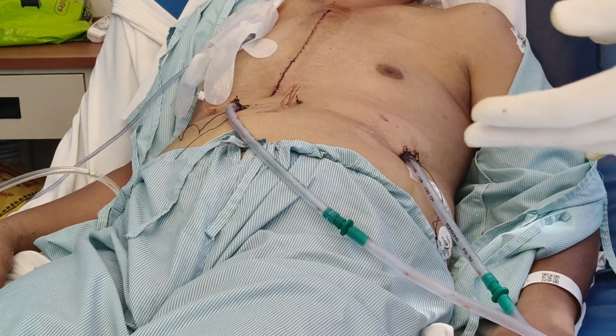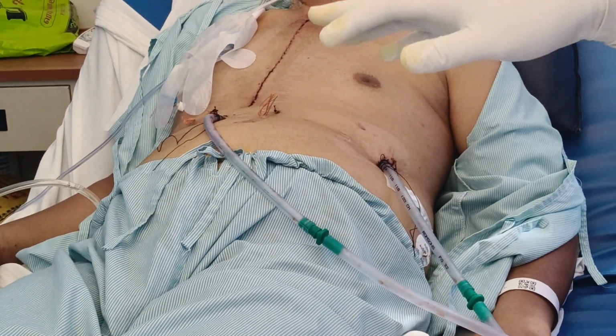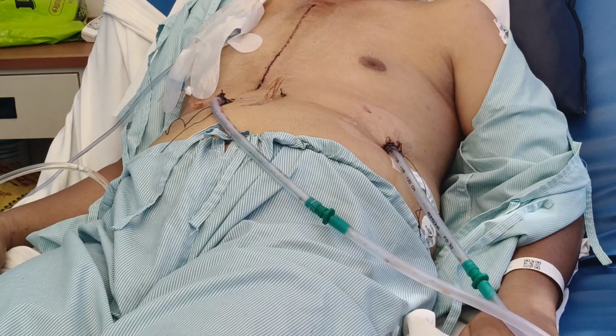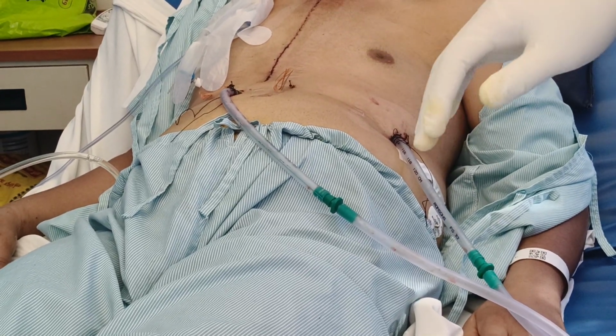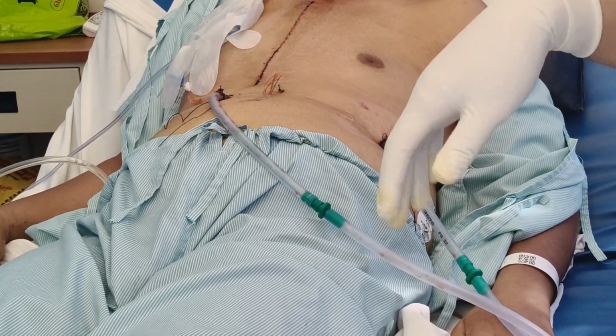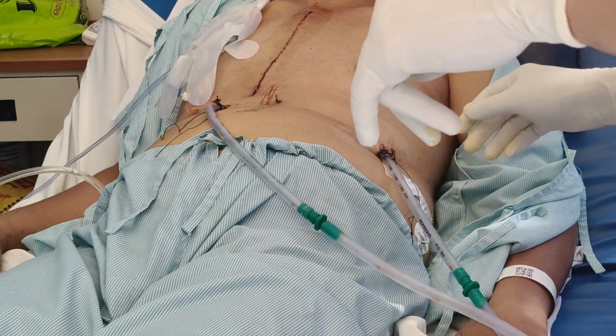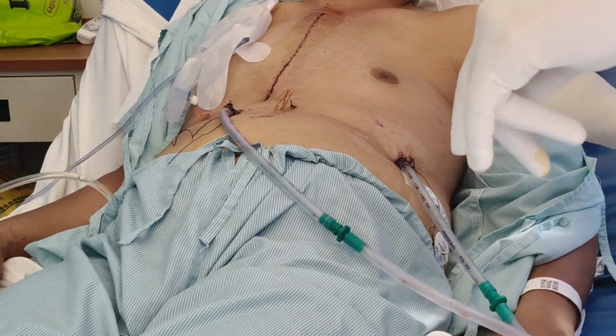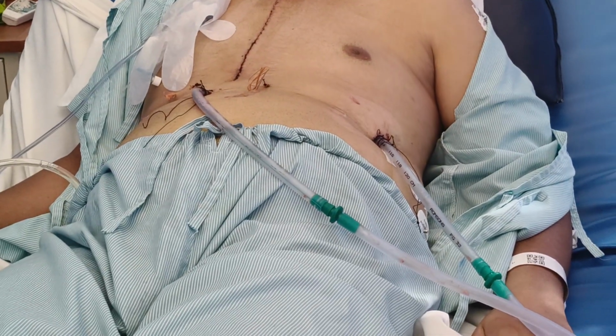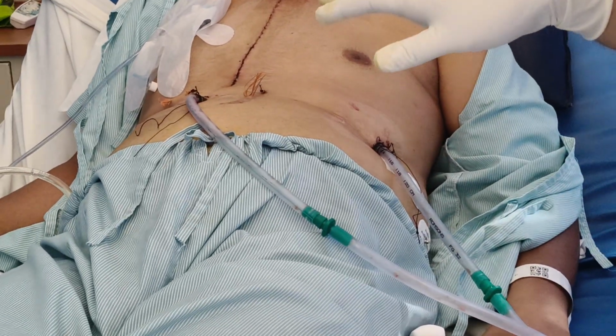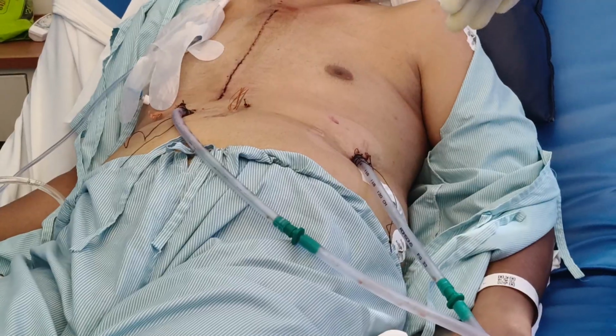Here there is no suction connected, but whenever you remove the drain, you should turn off the suction. If you are in an ICU, turn off the suction first. Otherwise, if it is a mediastinal drain, you will take the grafts out. Then you put the patient in a proper position. You remove the dressings. Then you start cleaning.